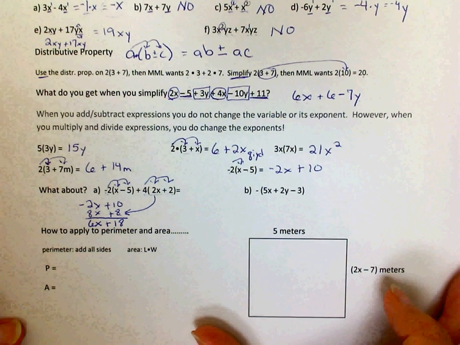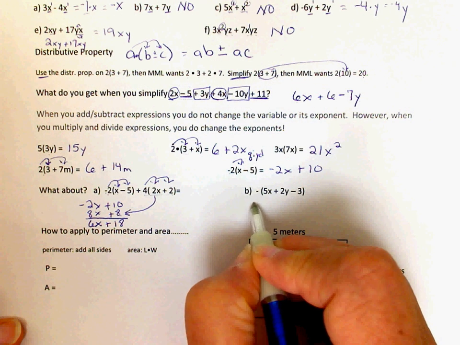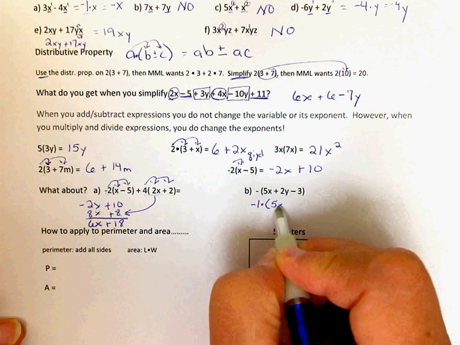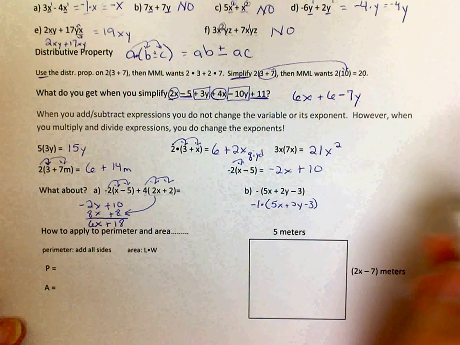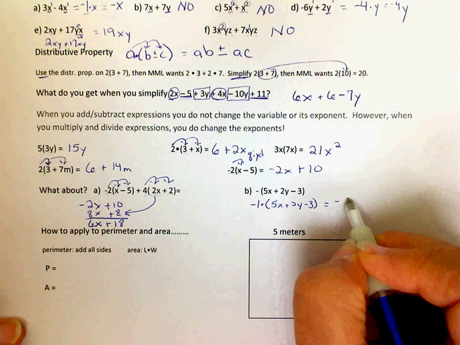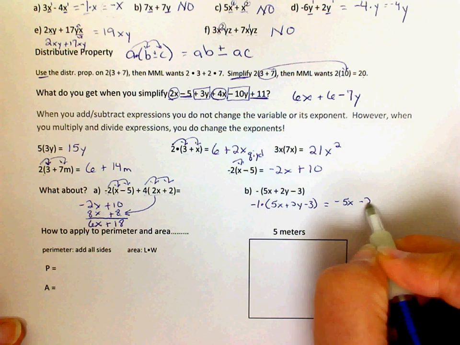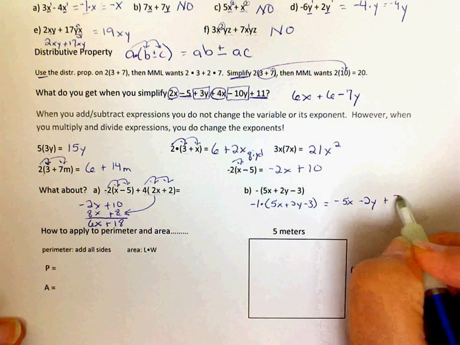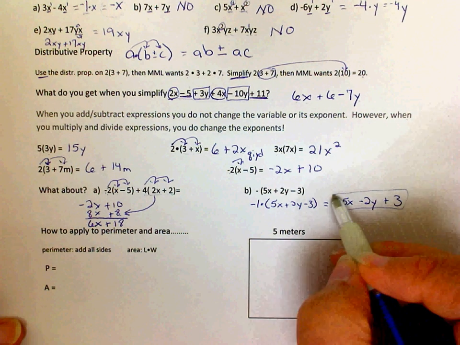Now, this problem is unique. This is the same thing as -1 times everything in parentheses. So that gives us -5x's minus 2y's and plus 3. If you have any questions on this, you need to seriously ask.